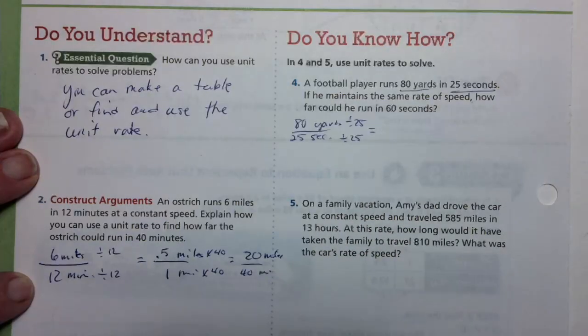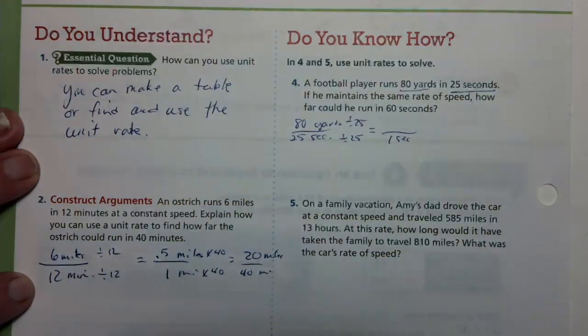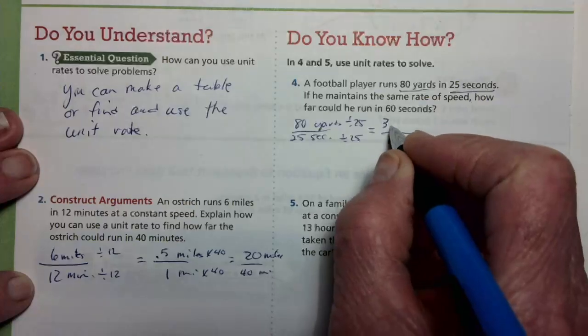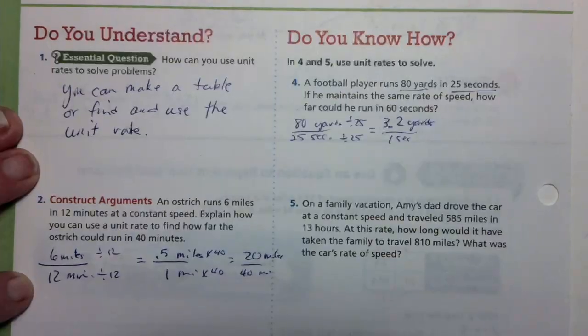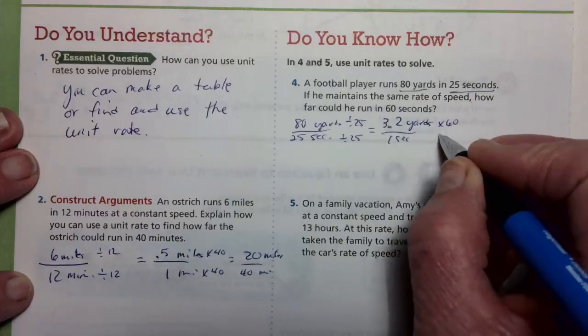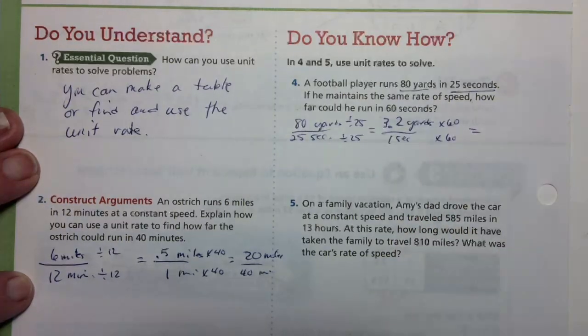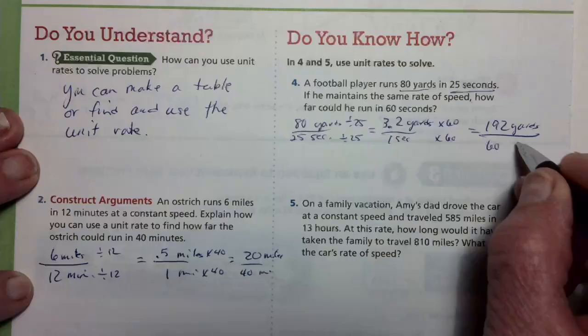It's your denominator that tells you what to divide by. So this is 1 second now. How far can he go in 1 second? What's 80 divided by 25? 3.2. So 3.2 yards, a little over 3 yards in 1 second. Now how far could he run in 60 seconds? So now we're going to take that and multiply by 60. So 3.2 times 60 is 192 yards that he's going to go in 60 seconds.